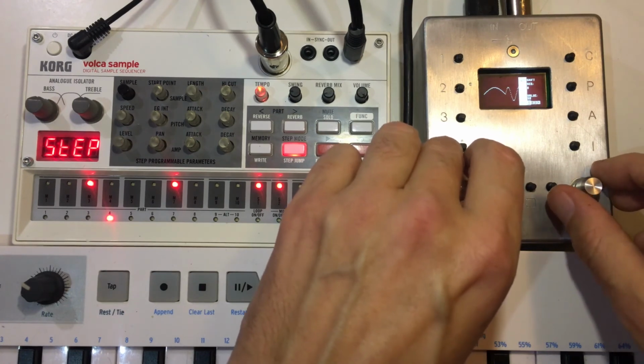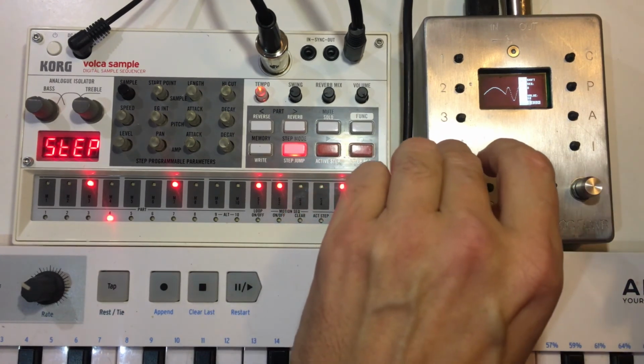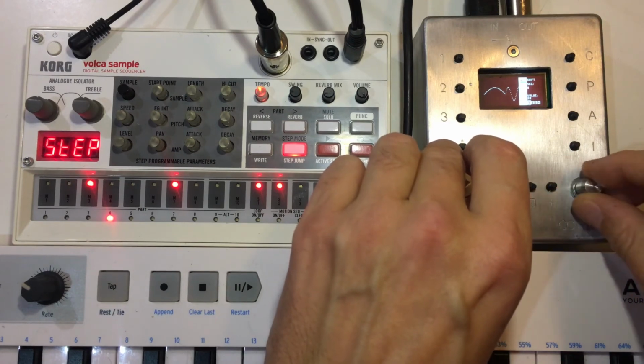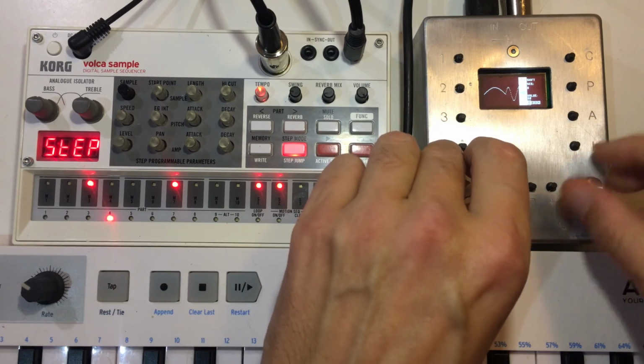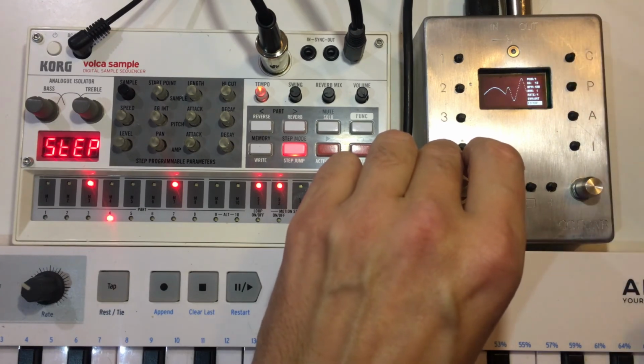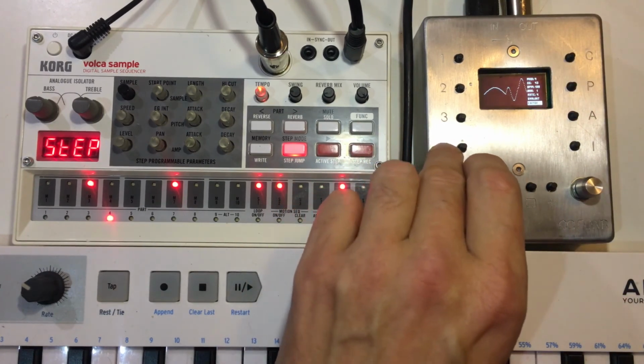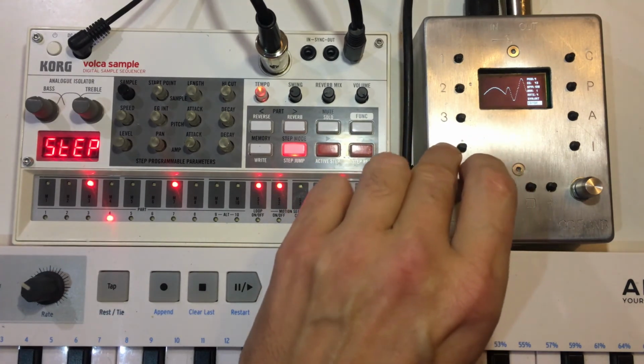So you see what I did there? I did actually insert the copy part, but it's okay, we can move it and we can change it around. And there we go. So we've changed that again.